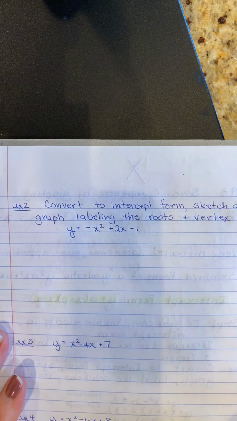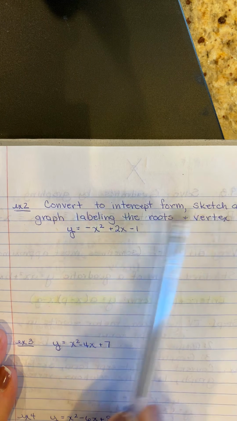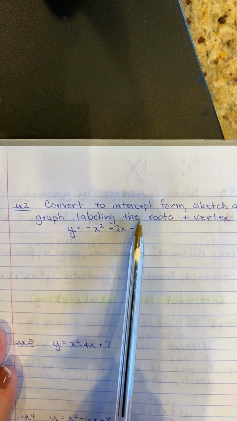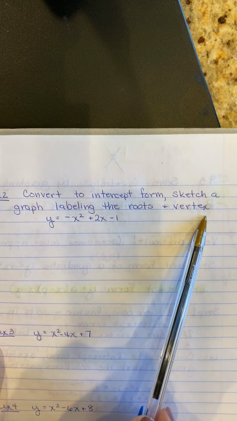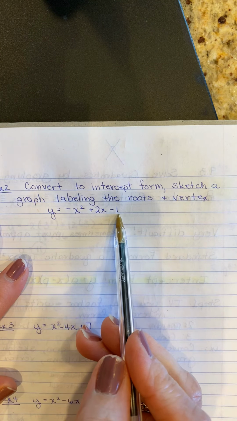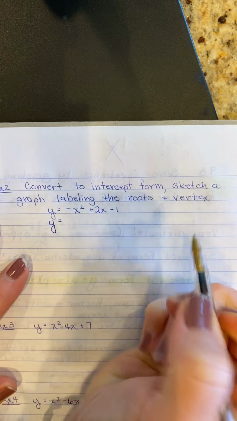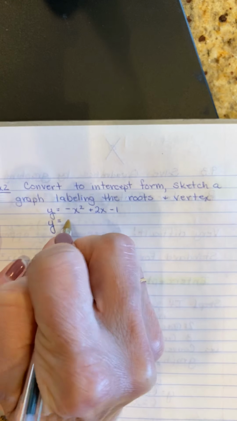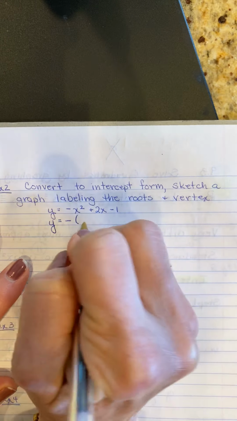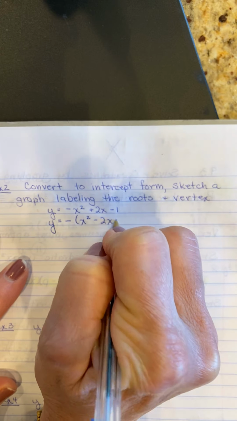That will come up. All right, example 2: convert to intercept form, sketch a graph, labeling the roots and the vertex. All right, so here we go. Can we factor this? Going back and using the methods that we used previously, whenever you have a negative out front, let's pull that off. So you have x squared minus 2x plus 1.